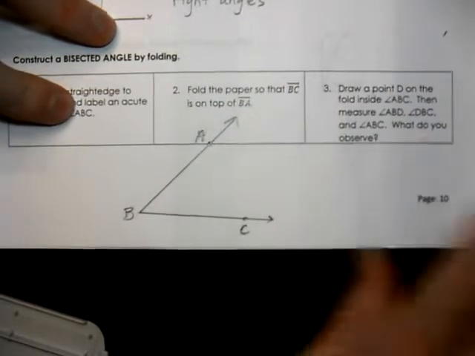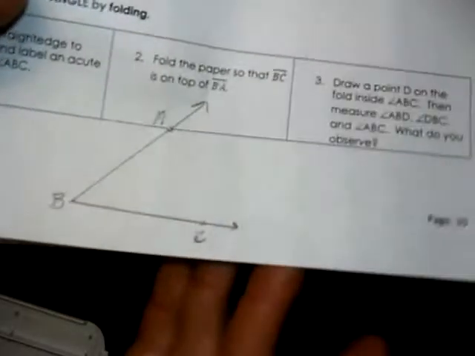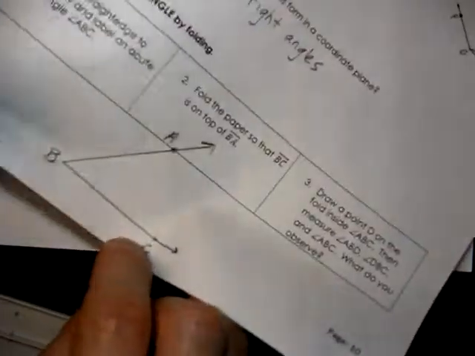Next, we're going to fold the paper so that the 2 rays line up right on top of each other. Got to be careful and precise so that it can work.